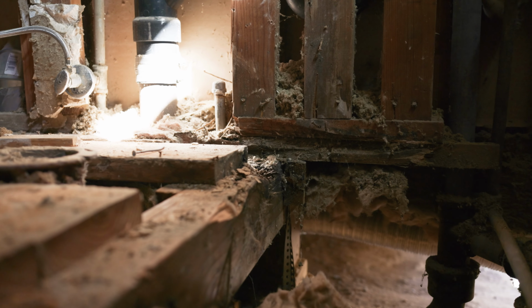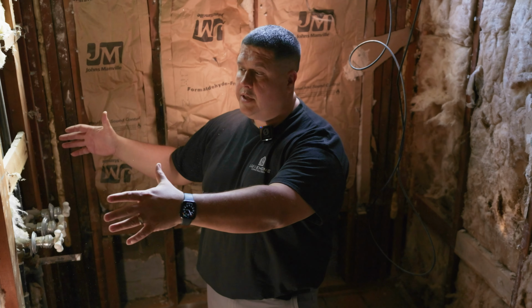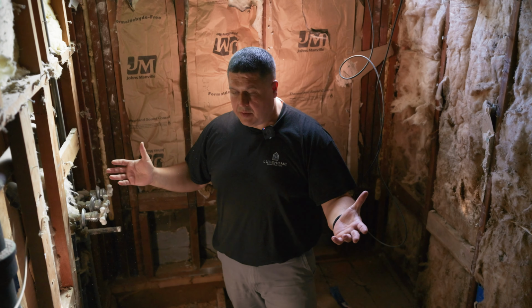That requires going from one point to the other point, and partially this wall, including drywall repair in the laundry room, and of course, remodel completed here.